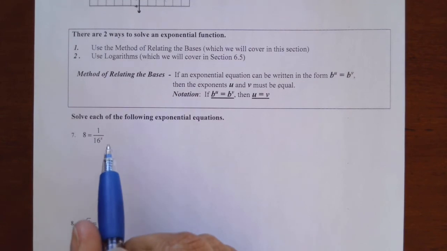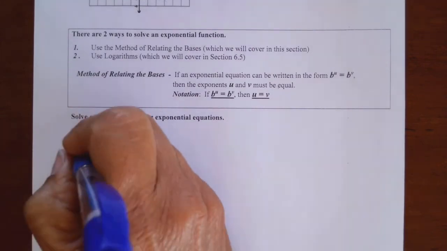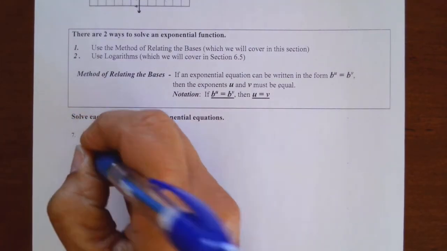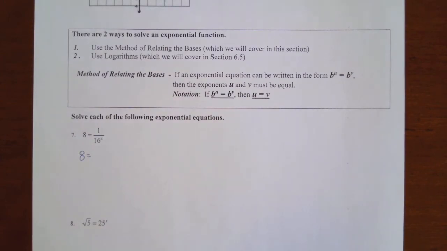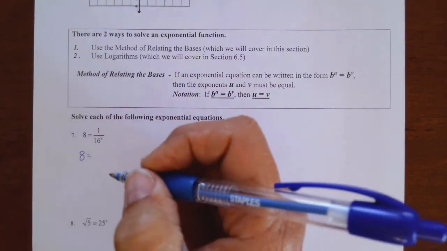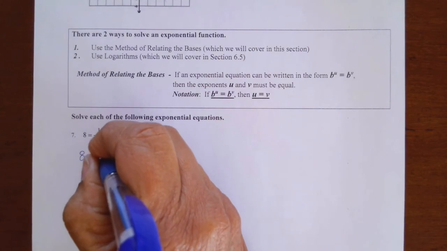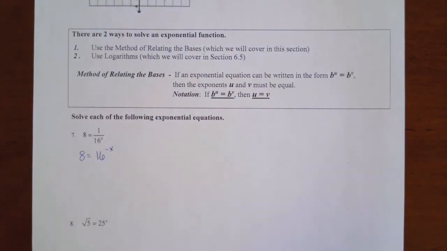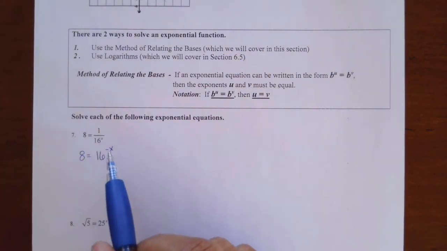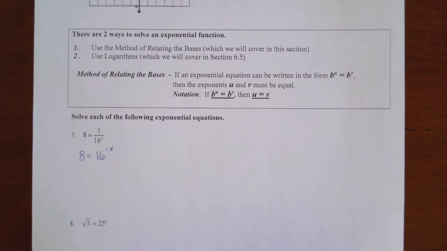So the first thing I like to remind you is when you have a fraction. Anytime you have a fraction, I don't want to write fractions because we get confused with those. So I'm going to change 1 over 16 to the x to 16 to the negative x. Okay, that's the easiest thing to do, is take a fraction and change your exponent. All right, so now, and this is where you need to be good at your powers. So those of you that don't know your exponential numbers, you need to make sure you know those because that's how you do well in this section.